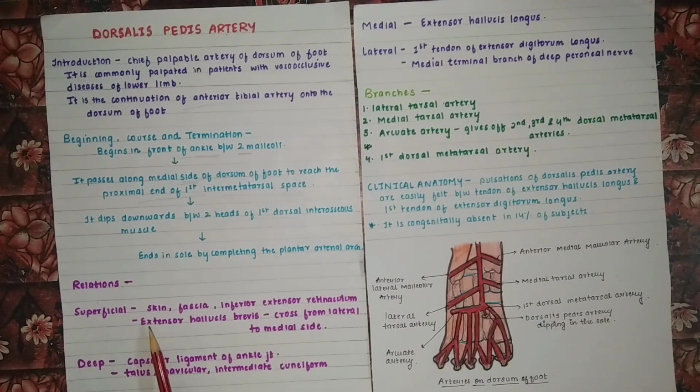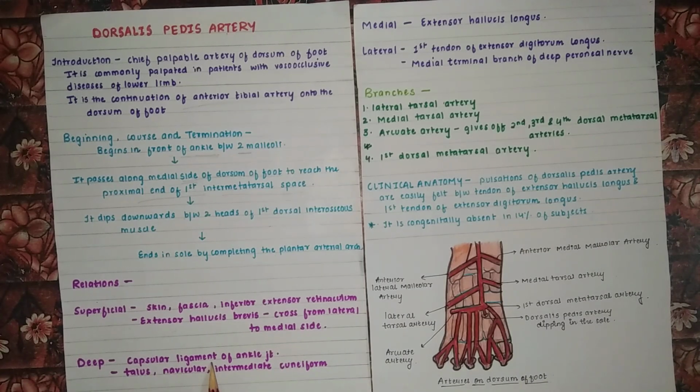Superficially it is related to skin, fascia, inferior extensor retinaculum, extensor hallucis brevis which crosses from the lateral to medial side. Deep, capsular ligament of ankle joint, talus, navicular and intermediate cuneiform bone.